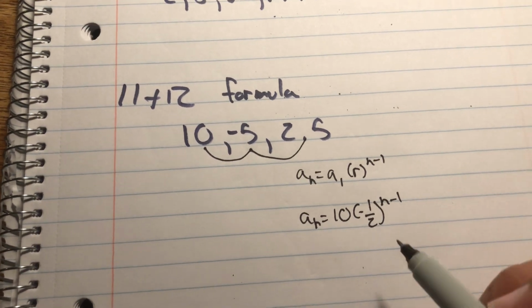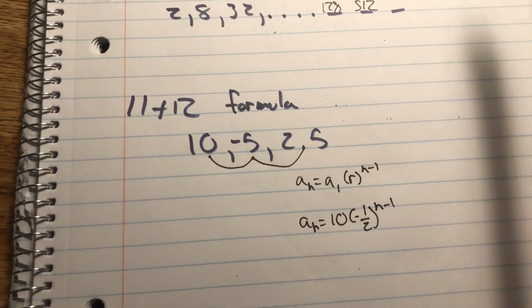Write the pattern down. Very, very simple. Hopefully that makes it easy. Good luck, guys.